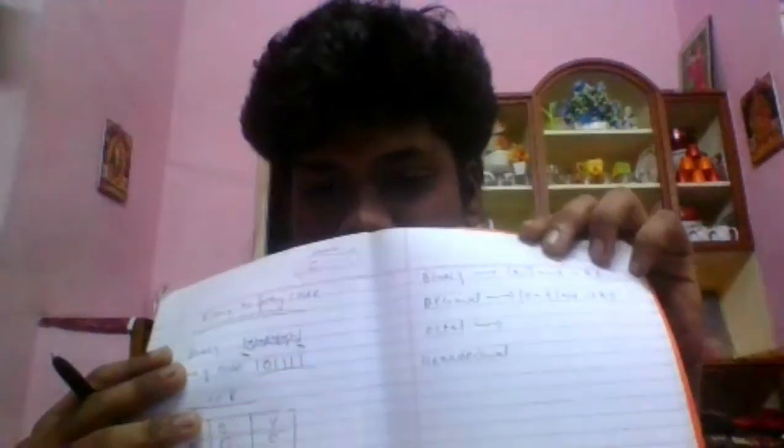The next number system we are talking about is the octal number system, which consists of obviously 8 digits, which are 0 to 7. It is represented with the base 8 or o.